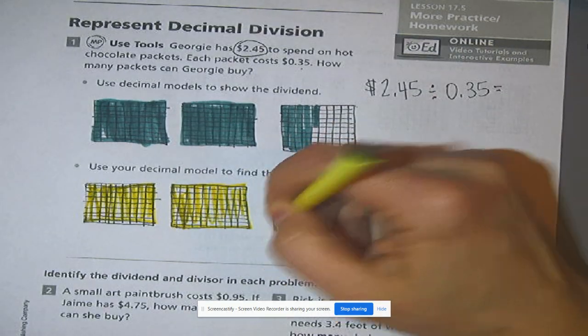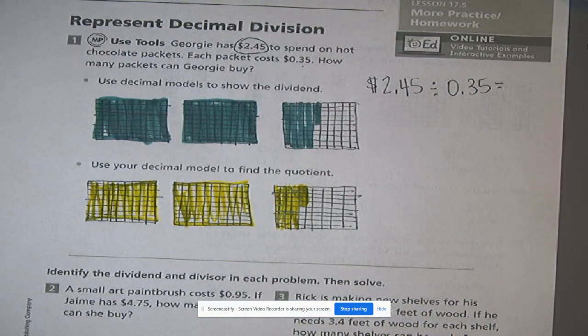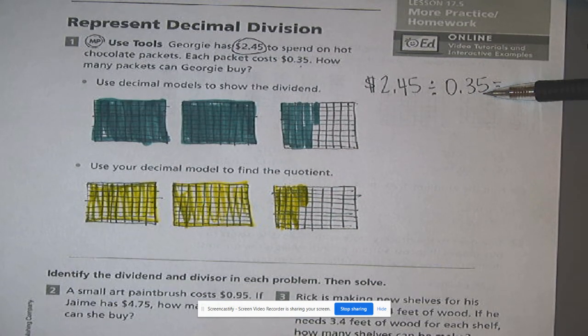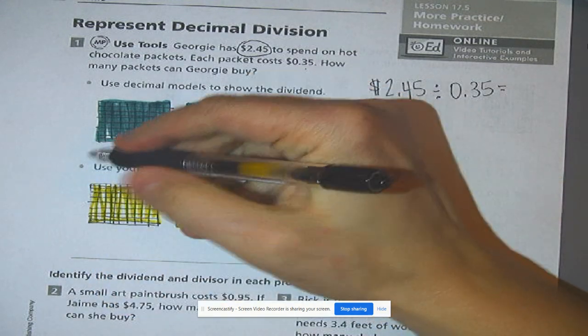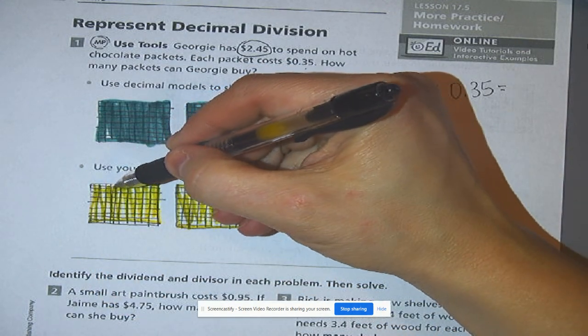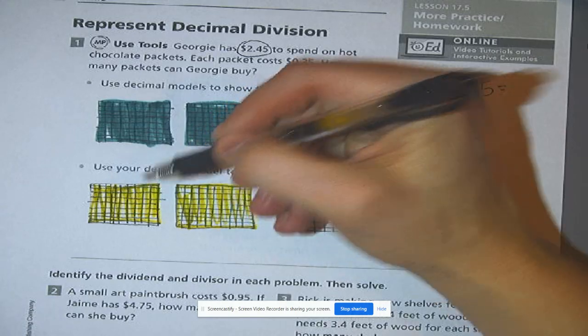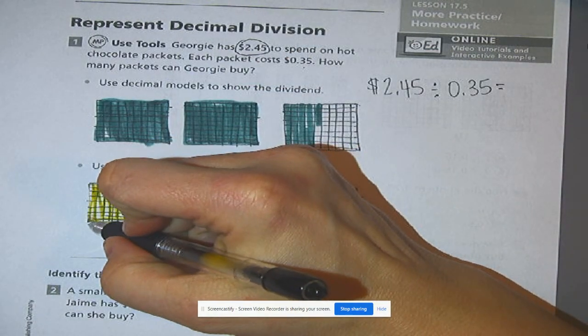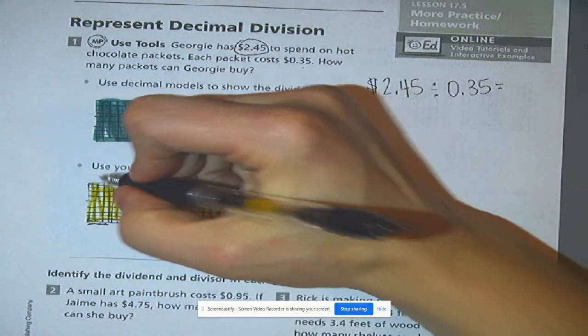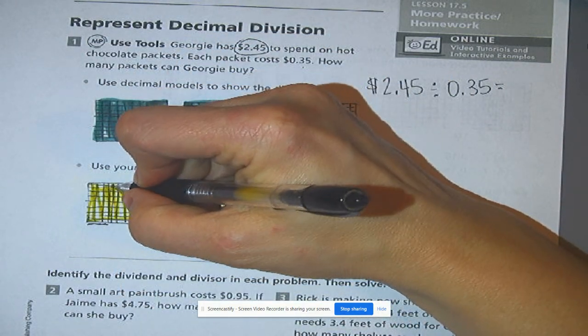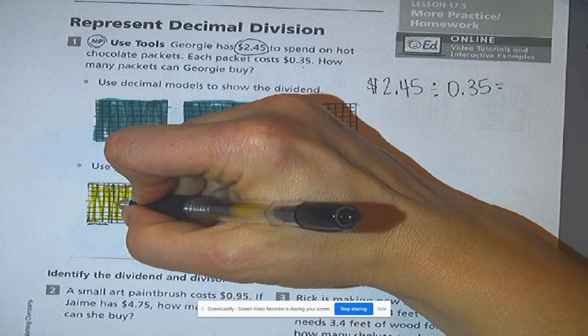Okay, so everybody gets where I got 2 and 45 hundredths, right? Well, we're putting them into groups of 35 hundredths. Let's make sure this is good: 1, 2, 3, 4, 5, 6, 7, 8, 9, 10. Good. Here's 1/10, 2/10, 3/10, and 1, 2, 3, 4, 5.